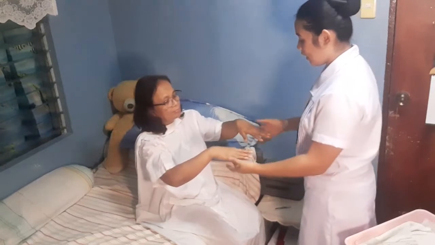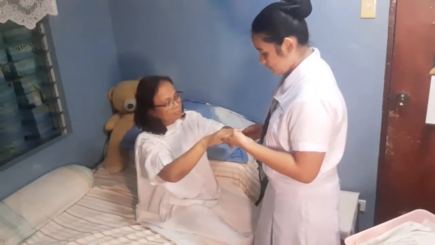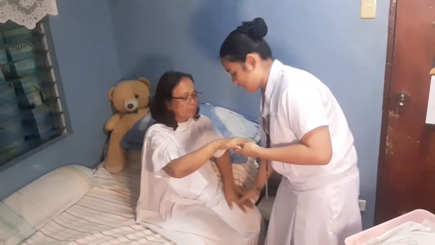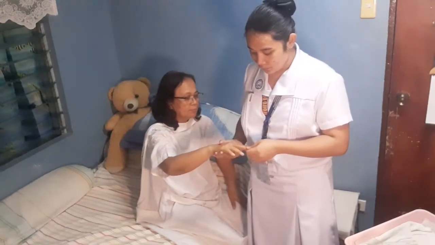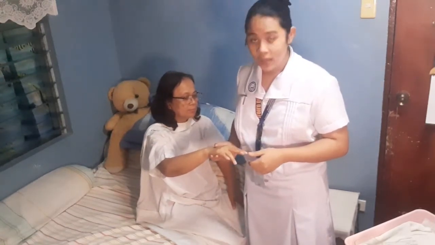We are also going to inspect the capillary refill on the nails of our patient. Ma'am, may I request you again to raise your hands like this? I will put the other one here, okay? In checking the capillary refill, we pinch the nail of our patient. If the color of the nail returns to normal, it has a fast refill.